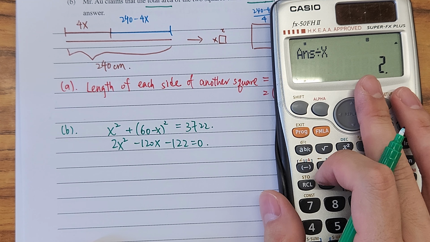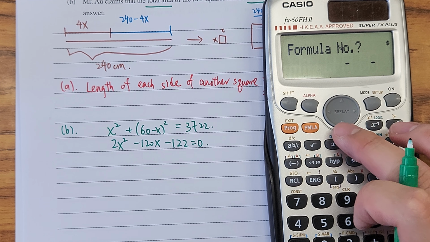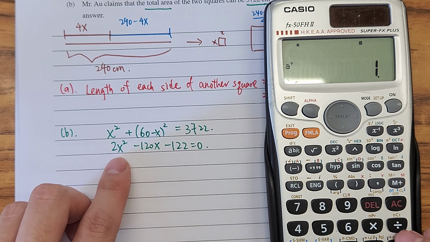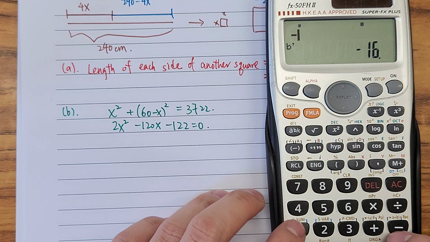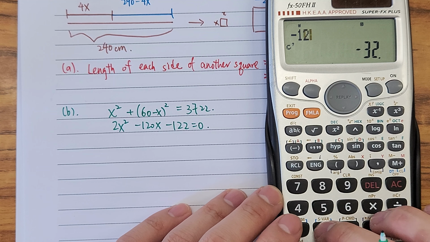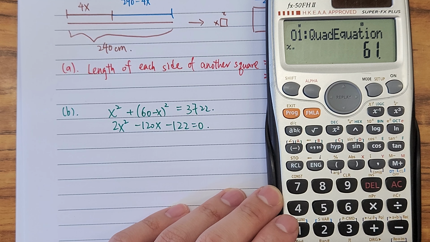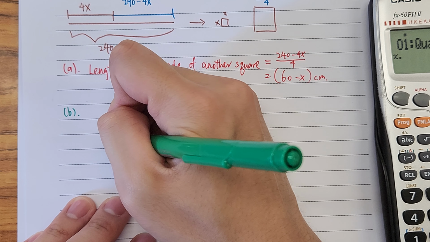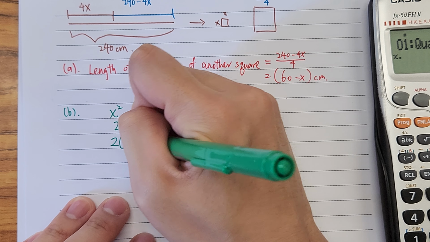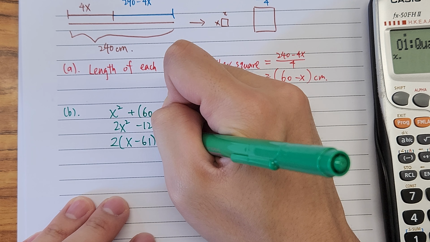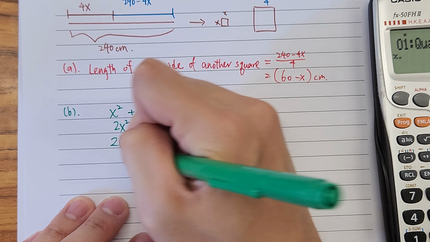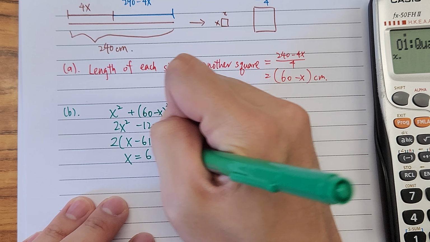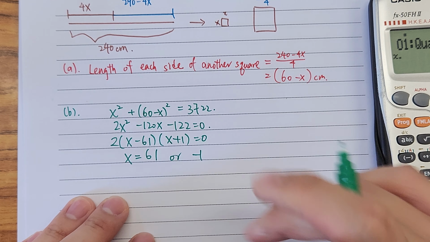Okay, use the formula to check the value of the roots. 2, negative 120, negative 122. So you get 61 or negative 1. Then you can write this one down. Write the answer down with the steps. So x equals 61 or negative 1.